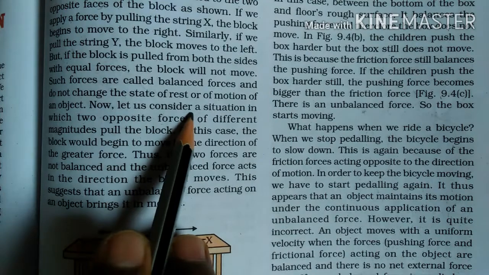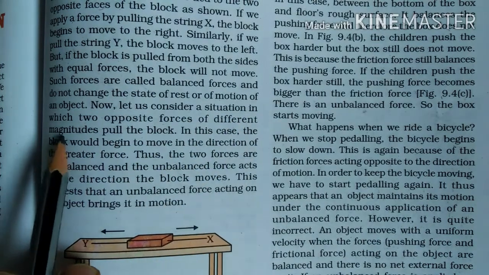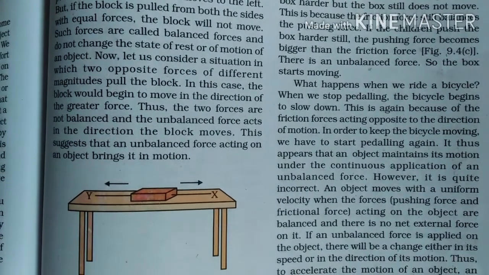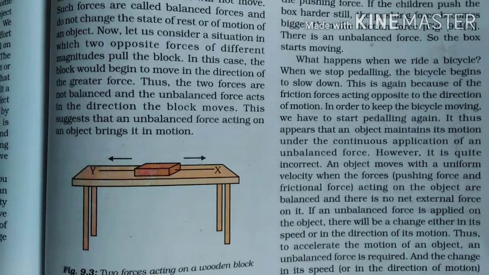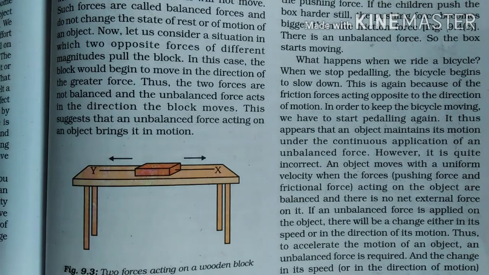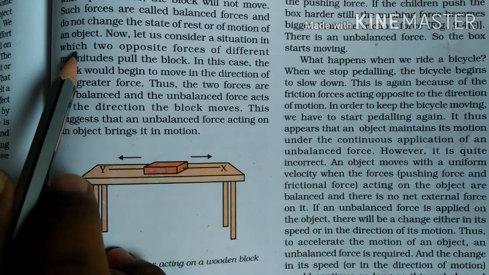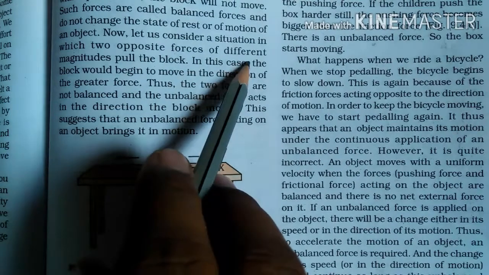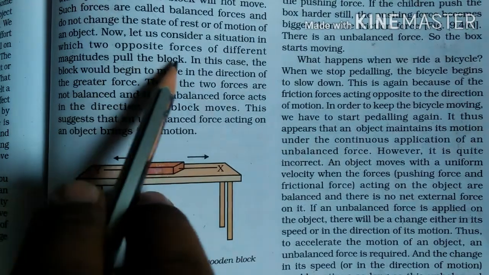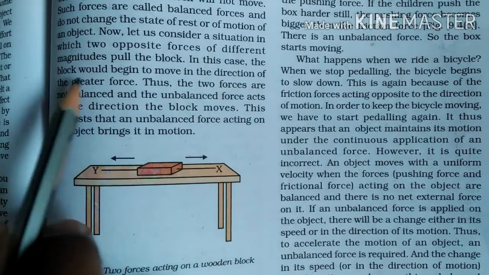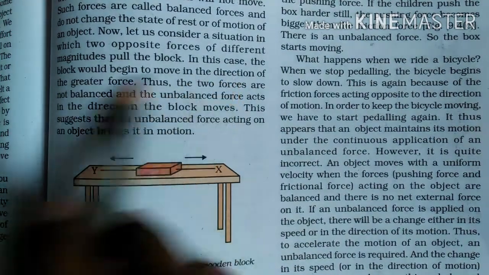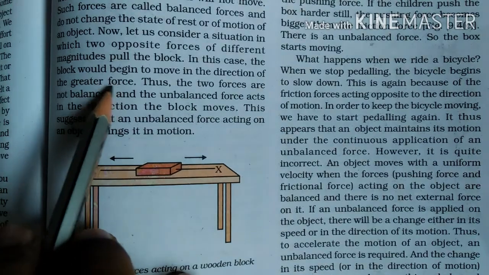Now let us consider a situation in which two opposite forces of different magnitudes pull the block. In this case, the block would begin to move in the direction of the greater force.